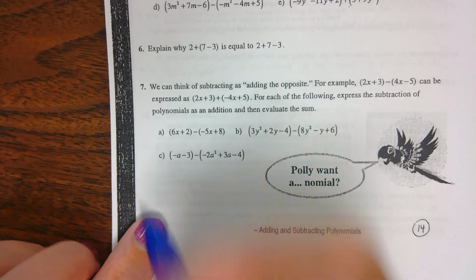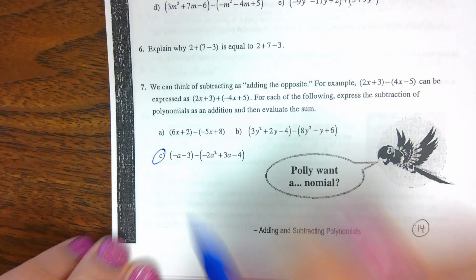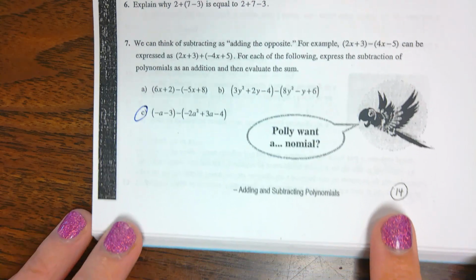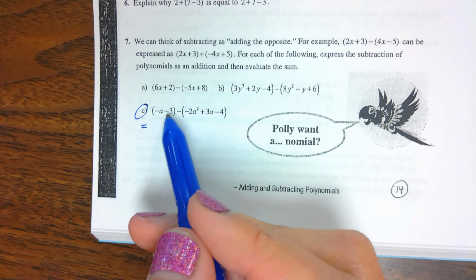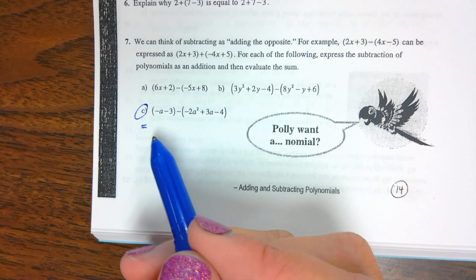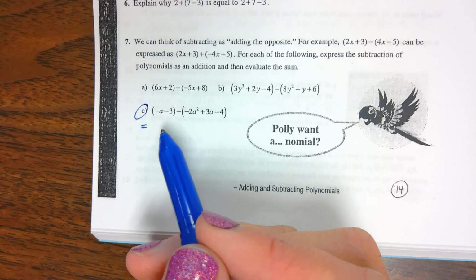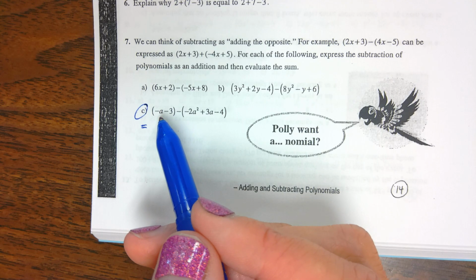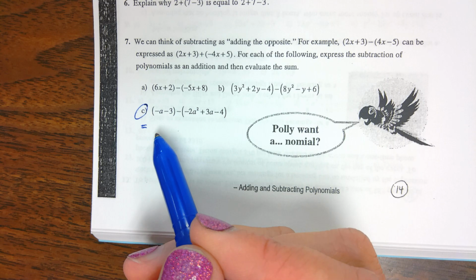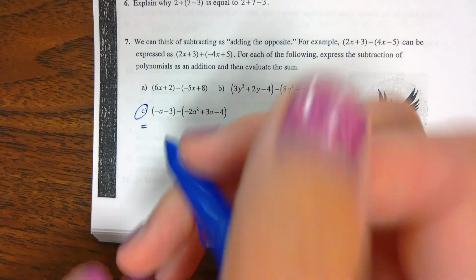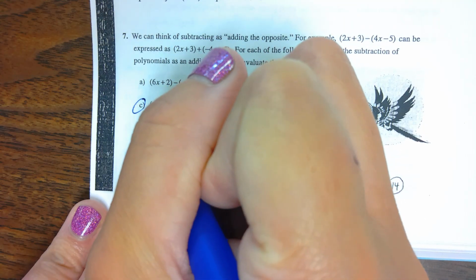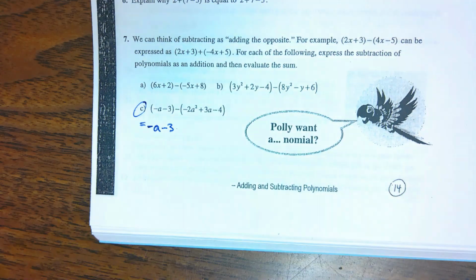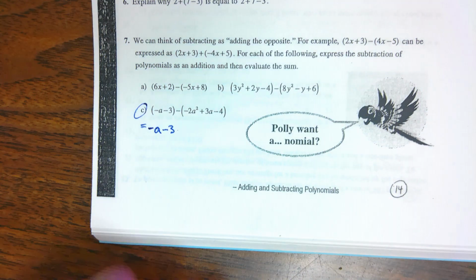Okay, so let's try this one, 7C. First bracket, what am I going to do with the first bracket? Vincent, what should I do with the first bracket? Do I need to do anything with the first bracket? No, so I just copy it straight down. I can drop the brackets, I can keep the bracket, I don't care. So I just copy that straight down.